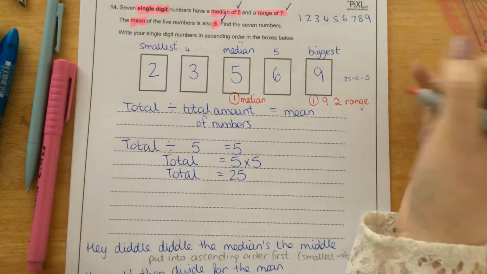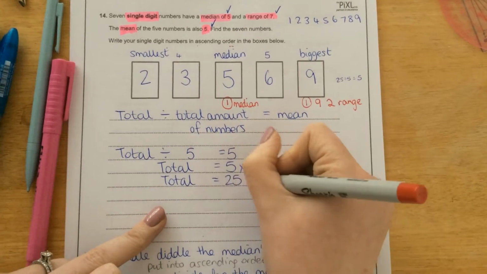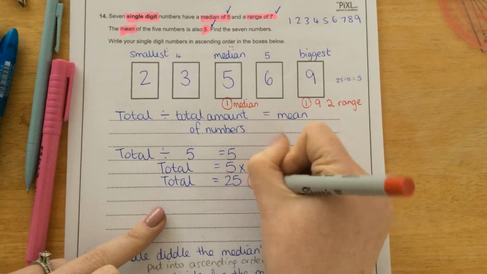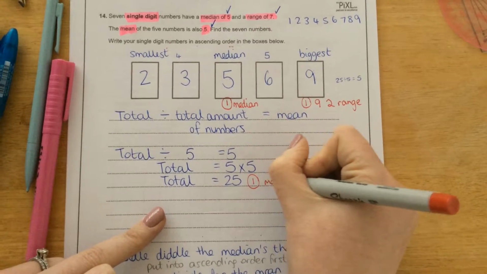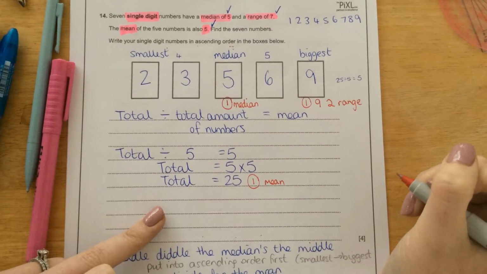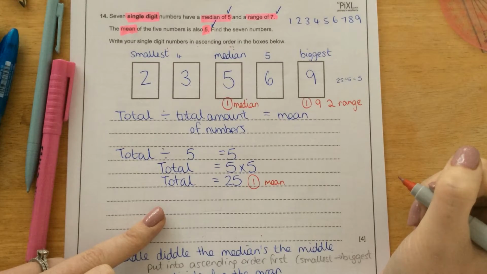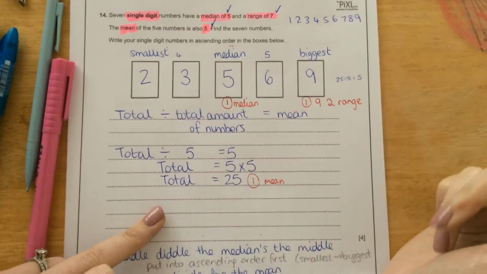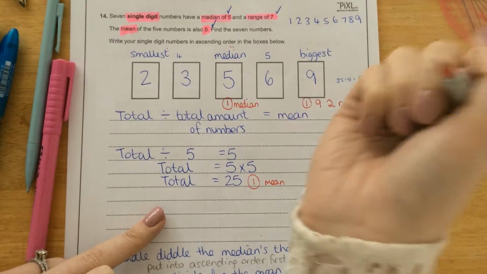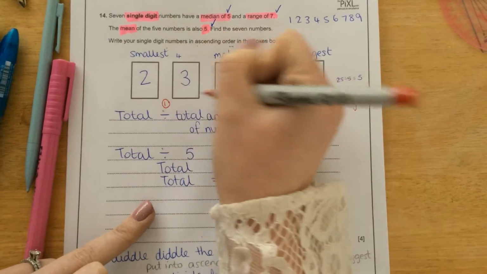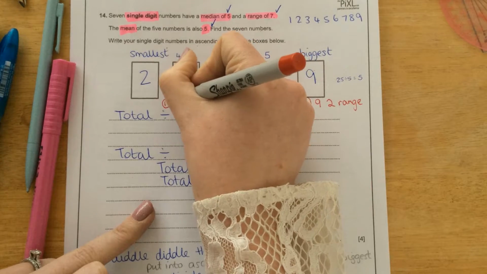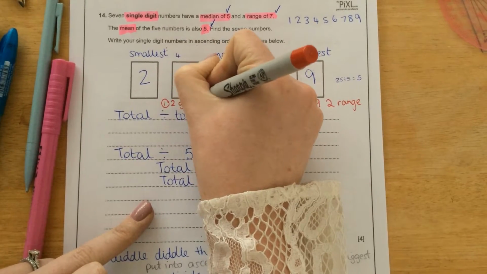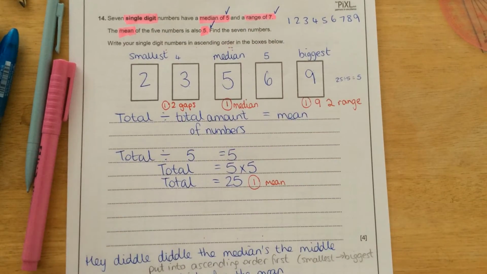They will give you 1 mark if all of your cards add up to 25. And that would be your mean mark. And then the final mark will come from your 2 correct numbers here. And that would be your 4 marks for that question.